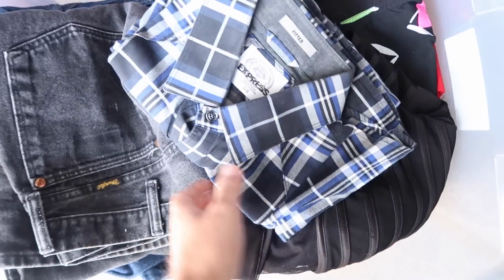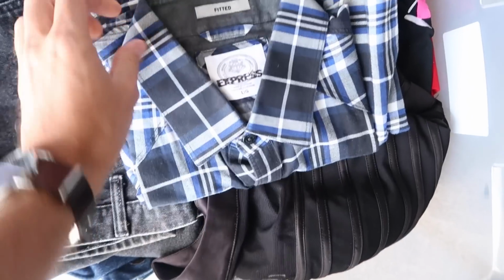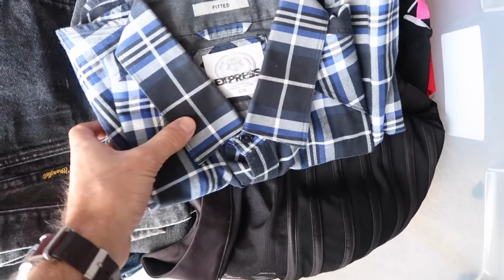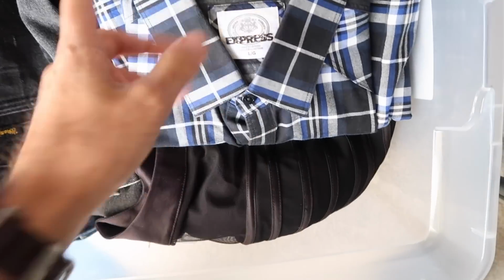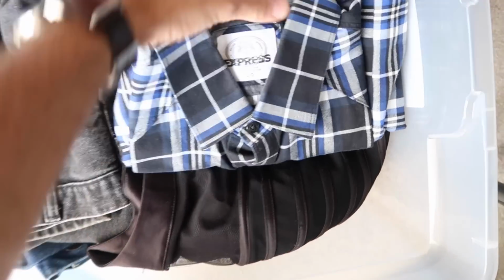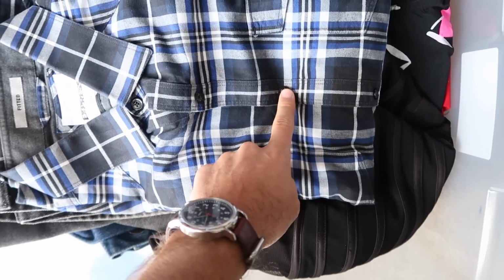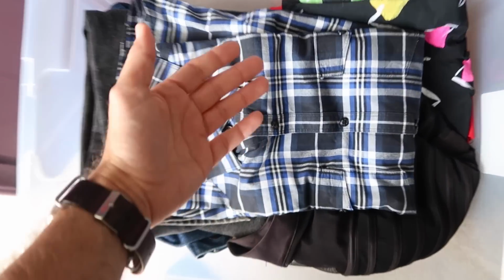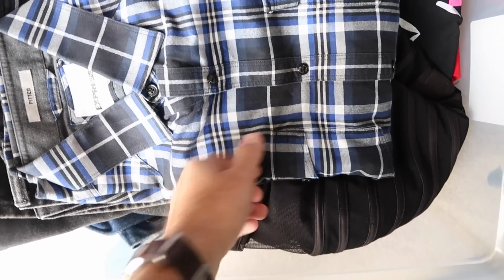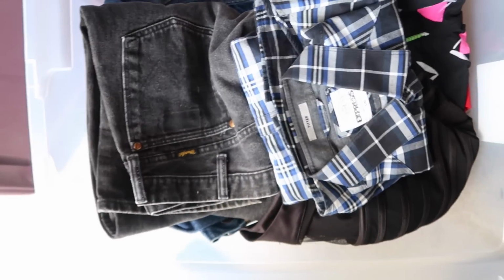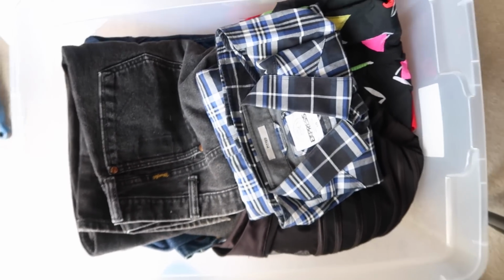All of this is folded, pretty much ready to go. Here's a shirt. I don't know why I would have purchased Express, but there you go. So these are pretty much ready to ship out. Let's say hypothetically I was shipping this shirt. With button shirts like this, sometimes I will undo them and then refold them so that the buttons are on the inside, because those can be a little bit fragile. Those buttons are metal, so I probably wouldn't bother, but if they were wooden or big flimsy plastic buttons, I would consider doing that.